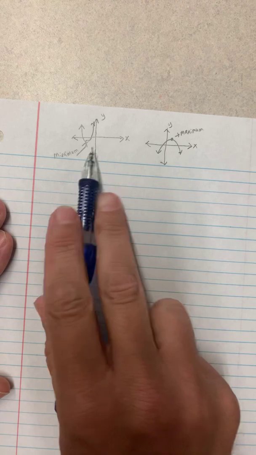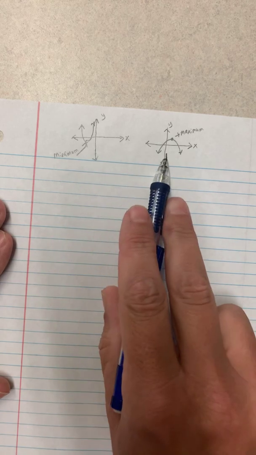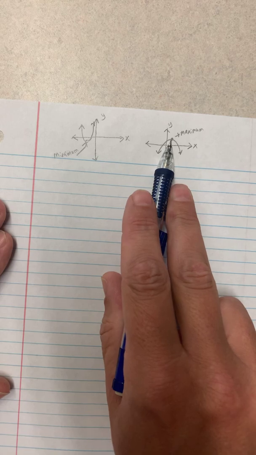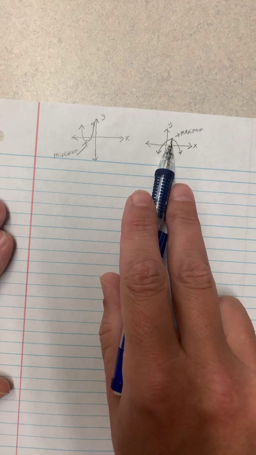And these values are going to be important in real life problems. Remember, if I was tossing something, that maximum, the vertex of the parabola, that's going to be the maximum height. And that's going to be an important value.